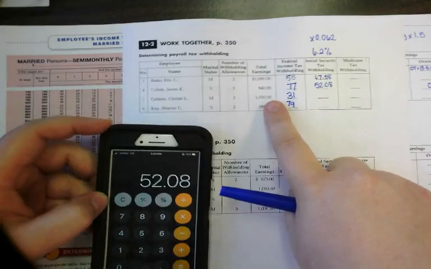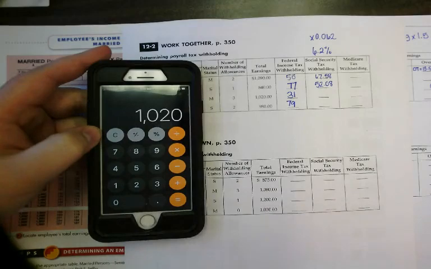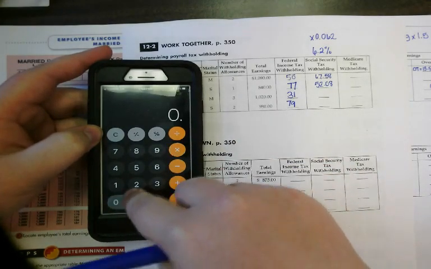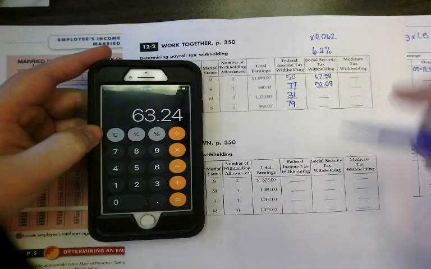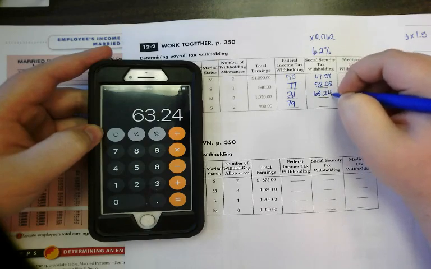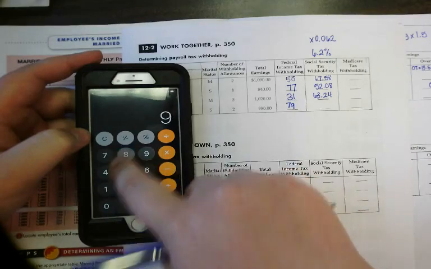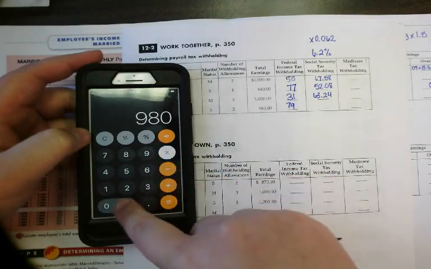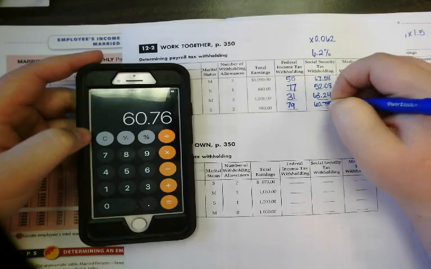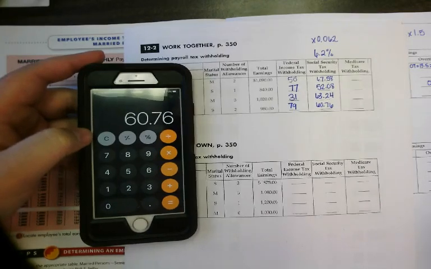Miss Christie has $1,020 in her paycheck, and she gets the same percentage taken out as everybody else, so hers is $63.24. Whereas Miss Sharon, who only makes $980, only has $60.76 taken from her paycheck in Social Security.